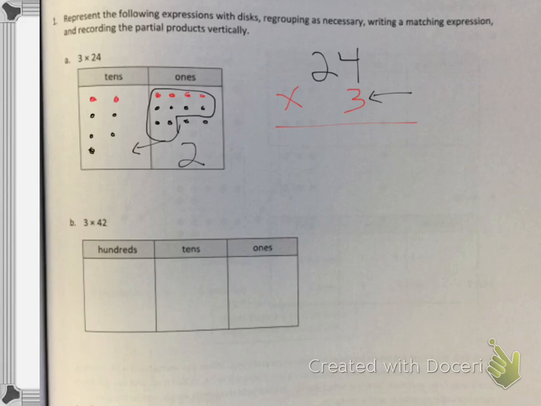That means that we have 2 in the 1s. And then we're going to have 2, 4, 6, and we got 7 in the 10s. So we have 72 as our total.